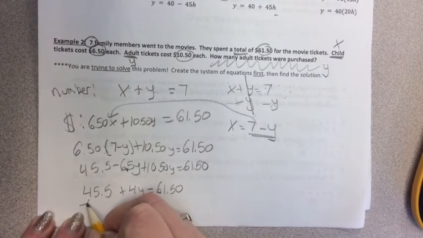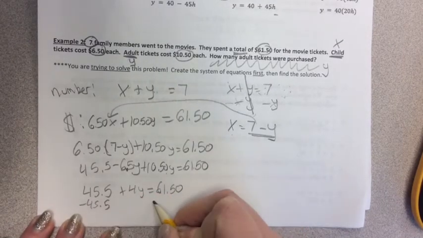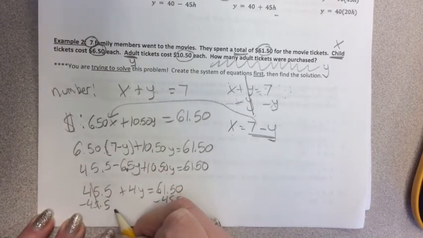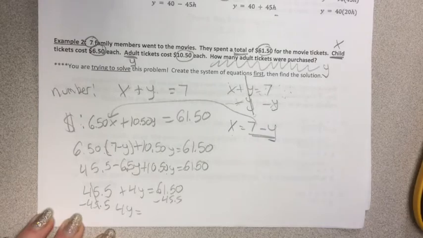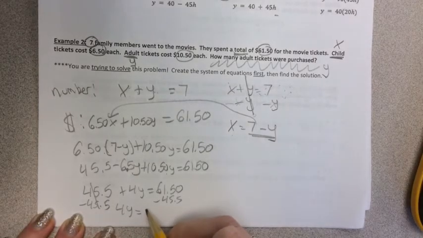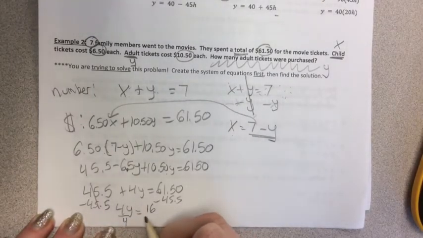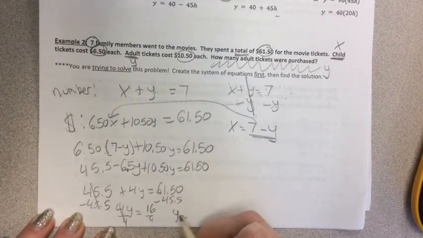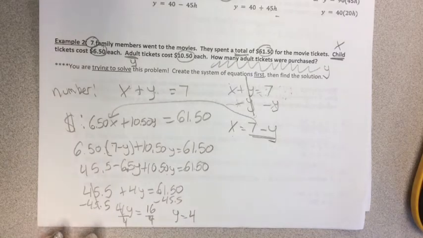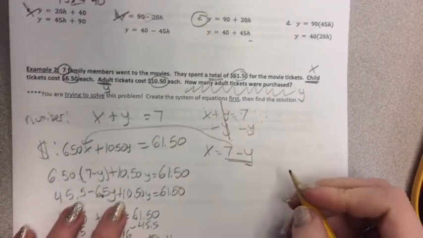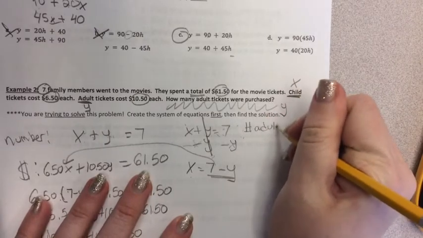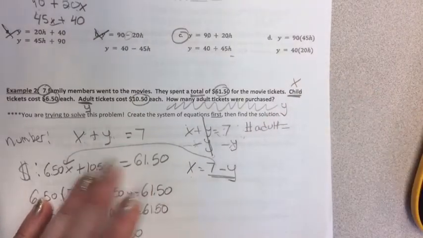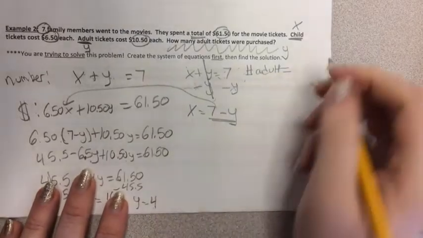Now I just need to solve for y. And that gives me 16. Divide both sides by 4. So y equals 16 divided by 4, which is 4. Okay? So that means the number of adult tickets was equal to 4.